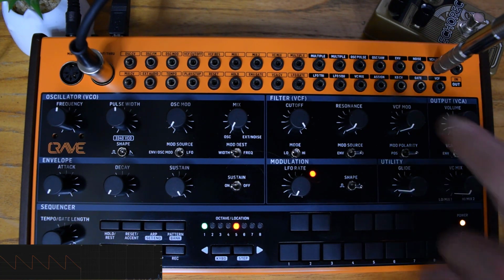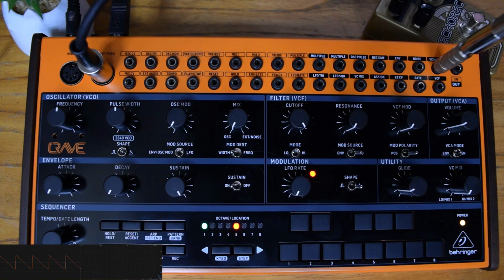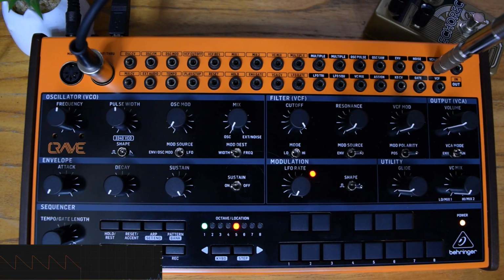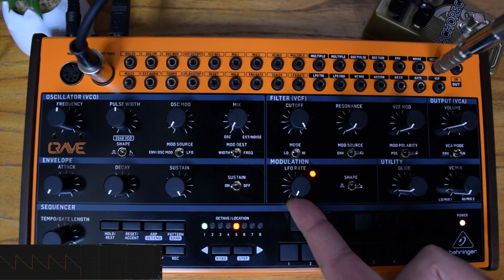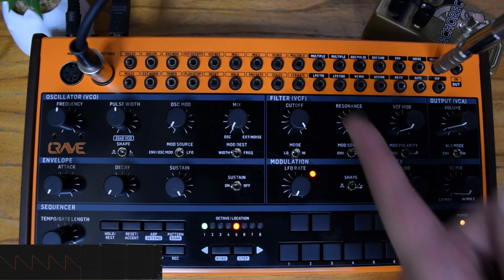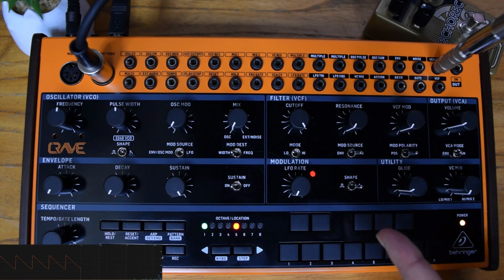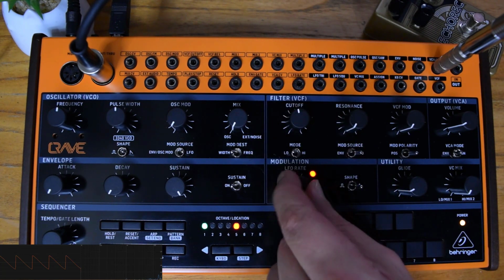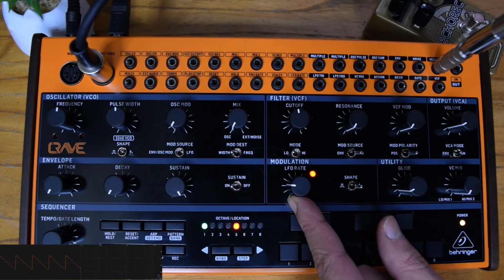So the keyboard CV is the one in charge of knowing which key you're pressing, and depending on which key you're pressing, the voltage is going to be different. Whenever you send more voltage or less voltage to something, you're going to be affecting whatever other control, because everything works in voltage, even the LFO rate. In this case, I'm going to go right there and just give you an example.